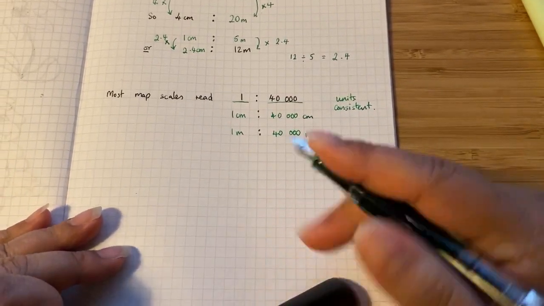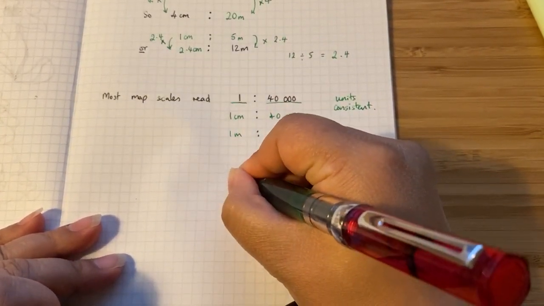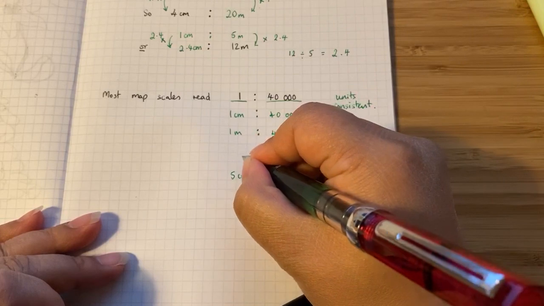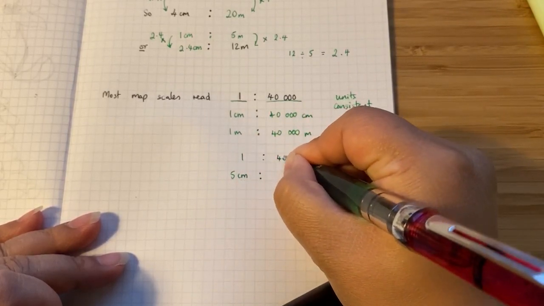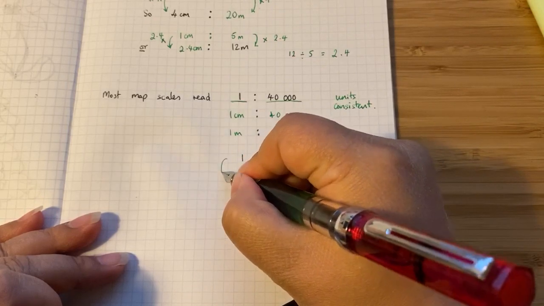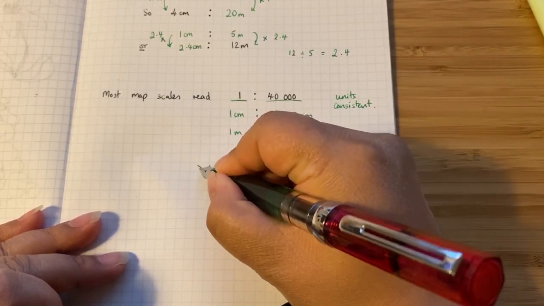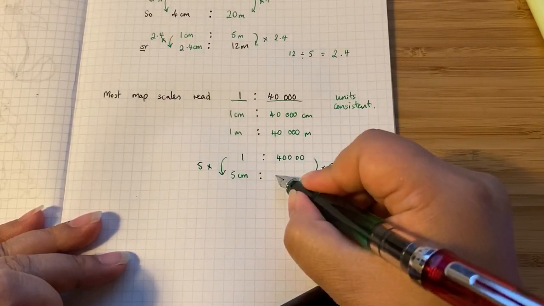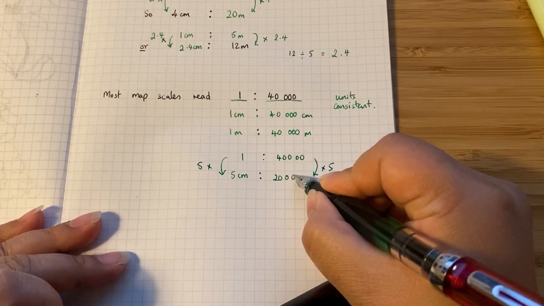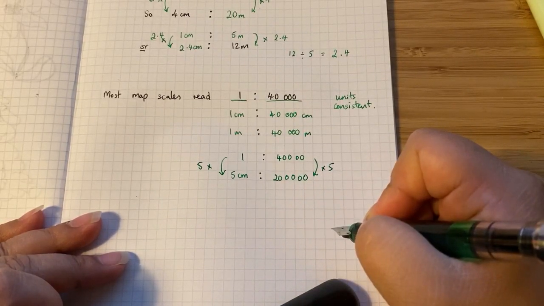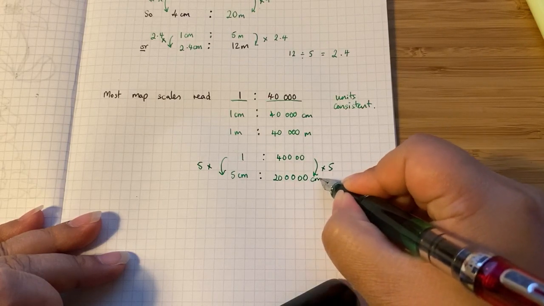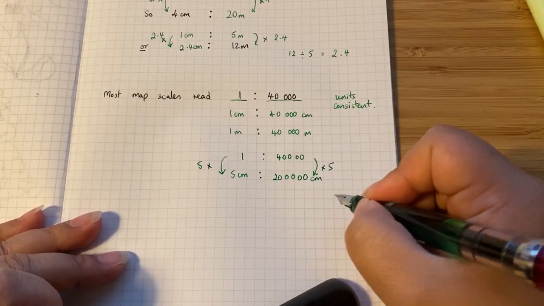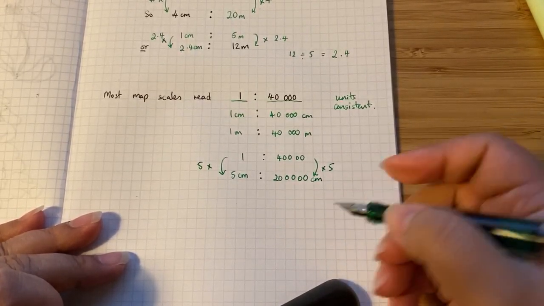So, for example, it might be in a map, you have 5 centimetres. What is it in real life, but in kilometres? So our ratio is 1 to 40,000. To go from 1 centimetre to 5 centimetres, we're timesing by 5. So I'm going to do the same here, times by 5. 4 times 5 is 20. And then add my zeros back on. Okay, now, this is not a very useful answer. 200,000 centimetres.